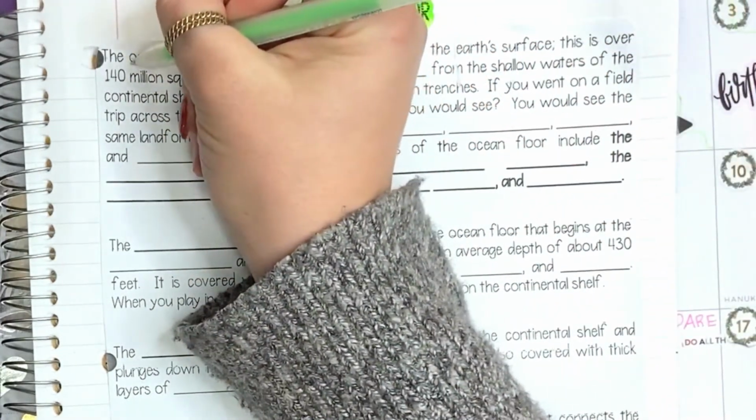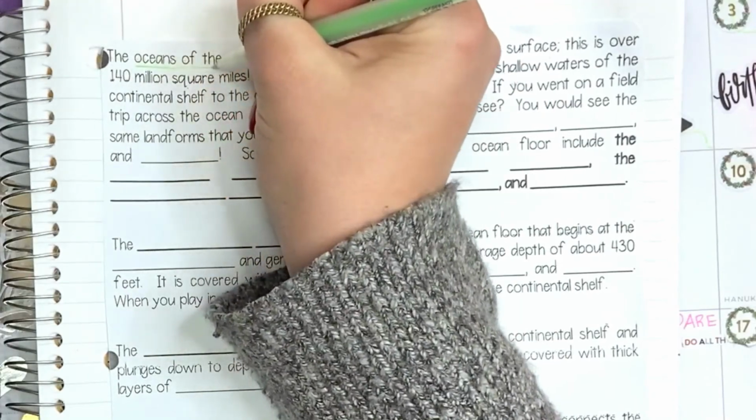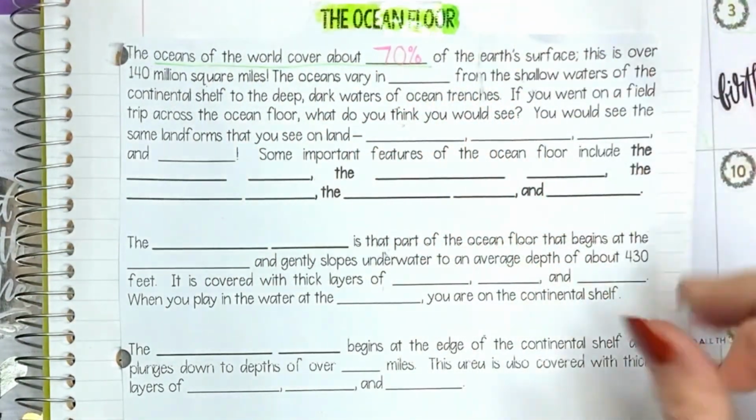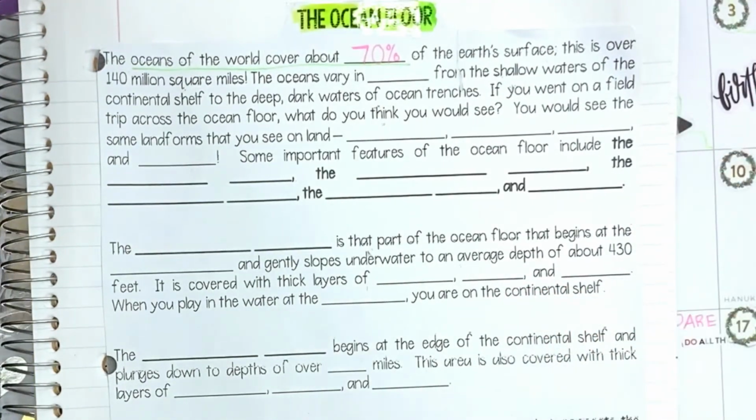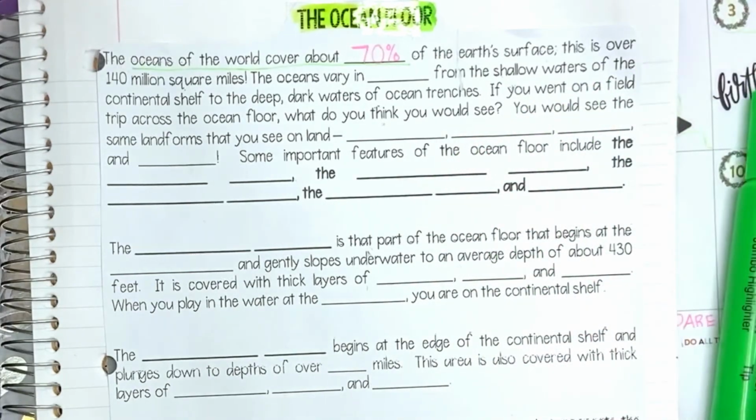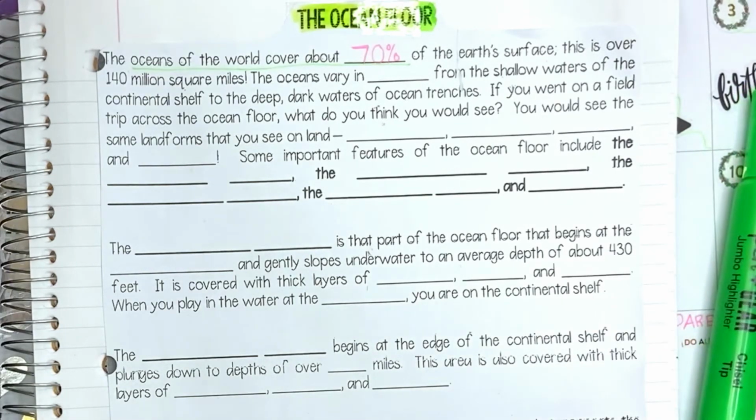So I'm going to highlight it, or underline it. Oceans of the world cover about 70%. That is really important. And you'll notice that I use underlining, I use highlighting to help me tell the difference between certain words and help me understand a little bit better. So let's move a little forward.